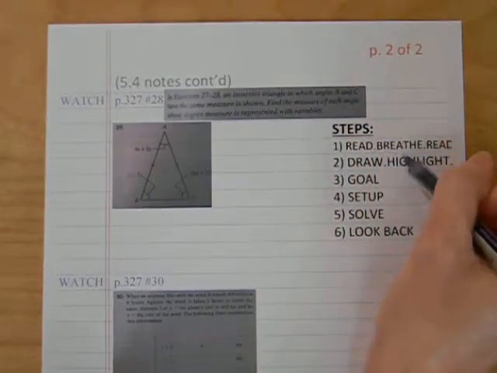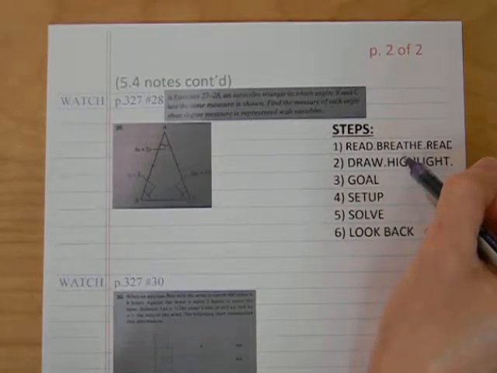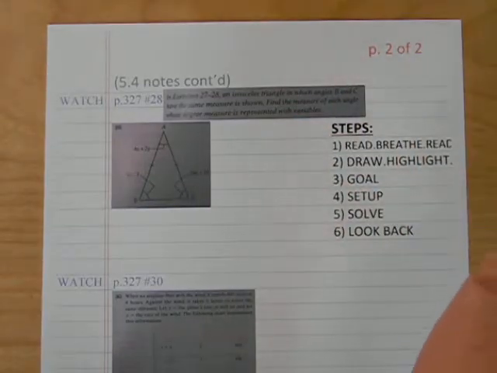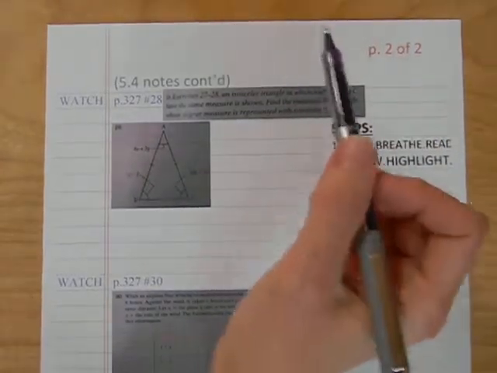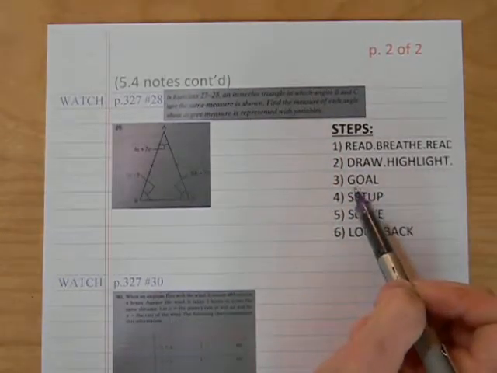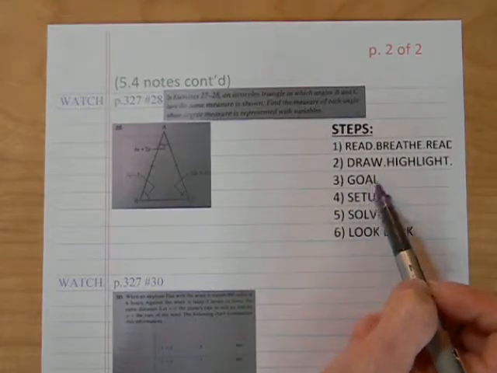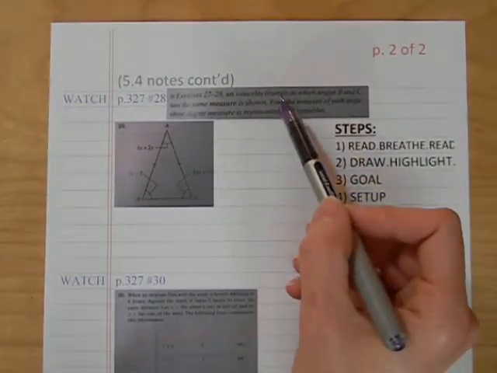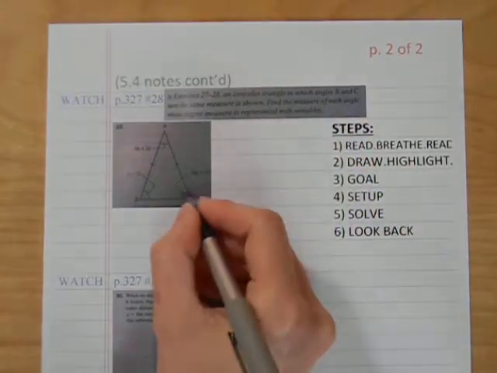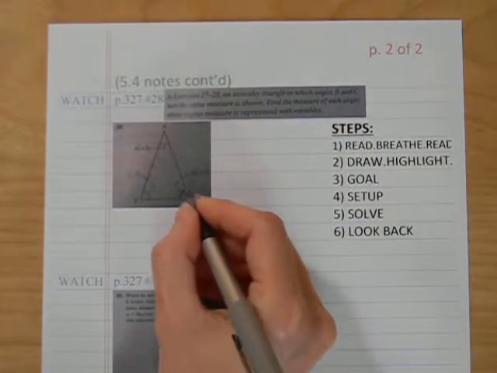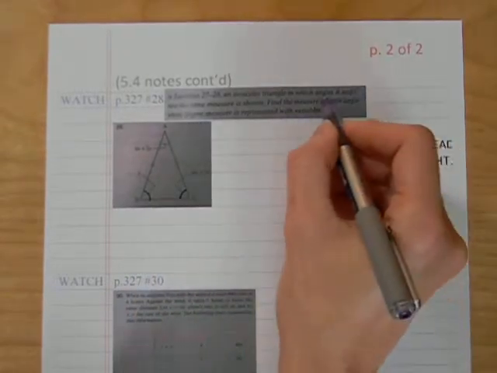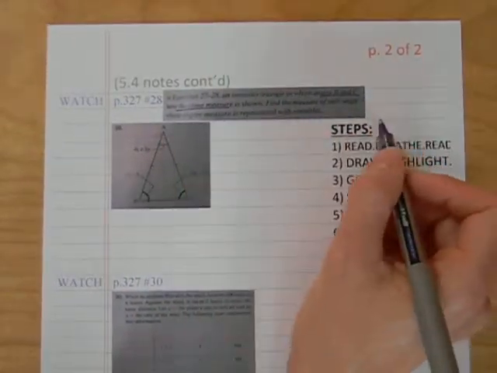So we read it once, we take a deep breath, read it again, preferably out loud both times if the space you're in allows for that. And let's see what we can find out in terms of what they're giving us, a picture maybe, highlighting that we could do for key information, and then what is the goal that we're trying to find. So an isosceles triangle in which angles B and C have the same measure is shown. So that's what these little markings mean, is these are the angle measures that they're talking about. So angle B is equal to angle C, is what they've given us so far.